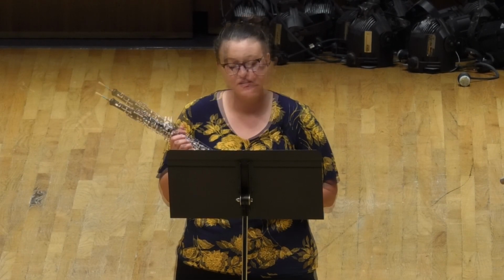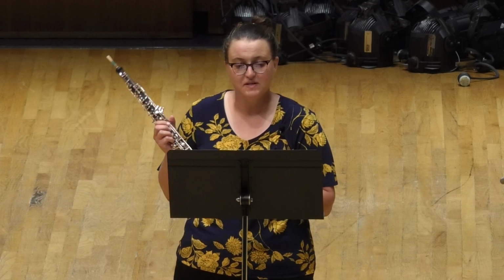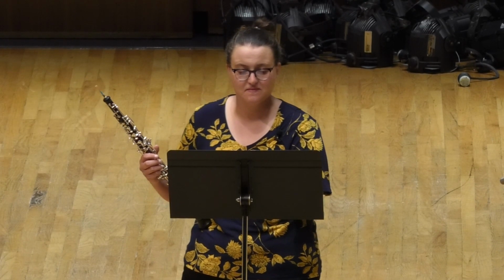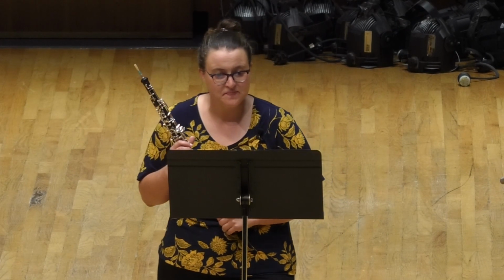So this is a setting of the folk song Harkstow Grange. The big thing here to remember is to play it as if you were singing. It says singingly underneath there.